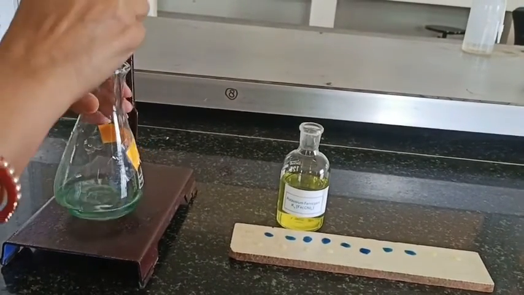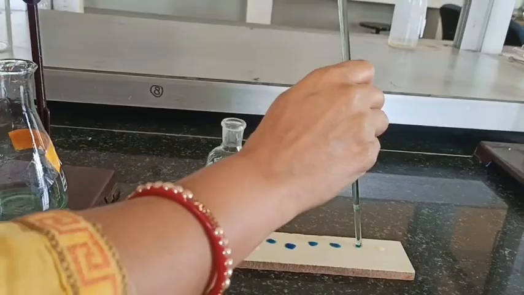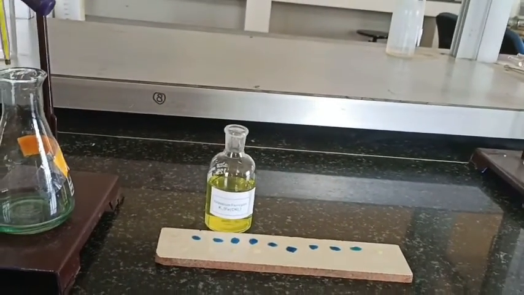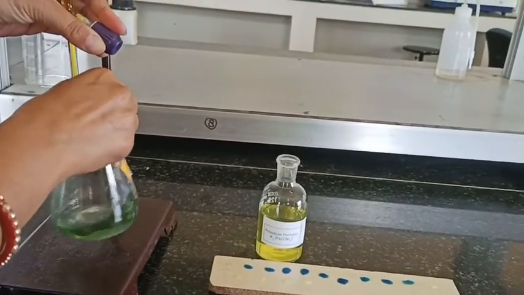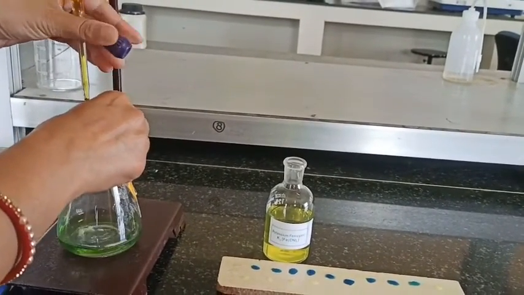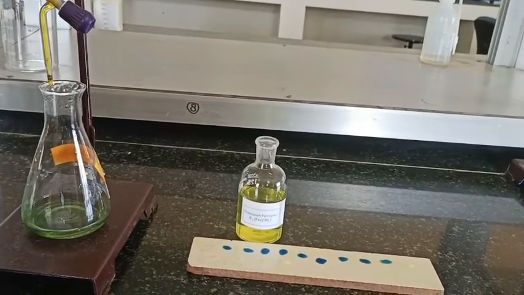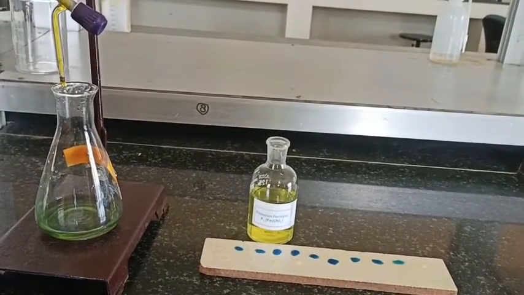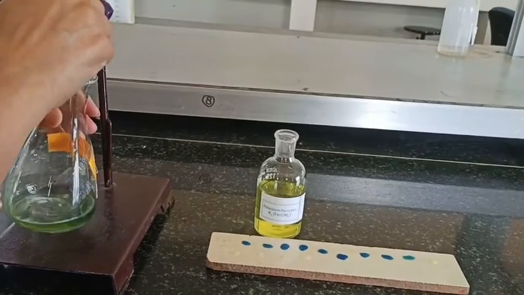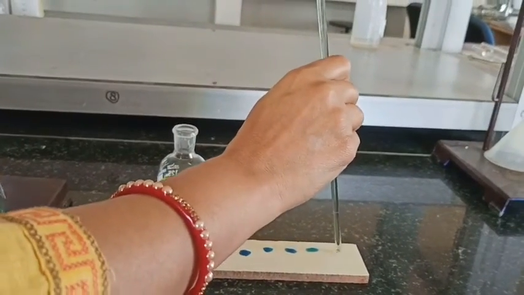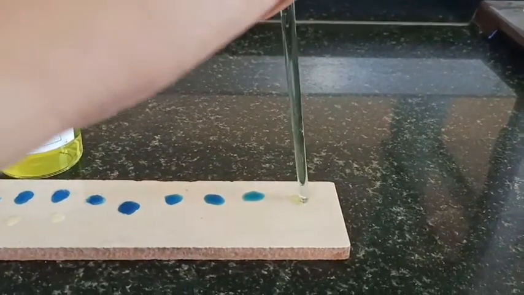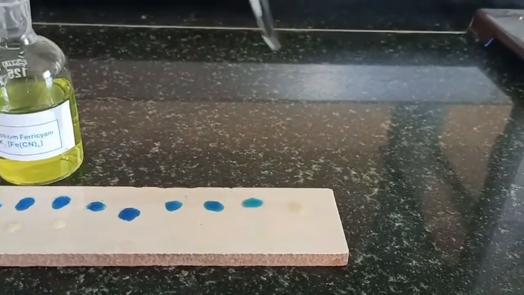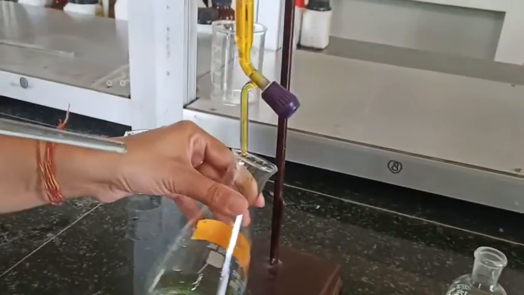Instead of this K3Fe(CN)6, we can use diphenylamine as an internal indicator, which changes to violet color at the end point in the redox titration. This is the redox titration, for your viva point of view, and here K2Cr2O7 gets reduced and ferrous sulfate gets oxidized to Fe3+. So guys, no color change with this working solution suggests the end point is reached.